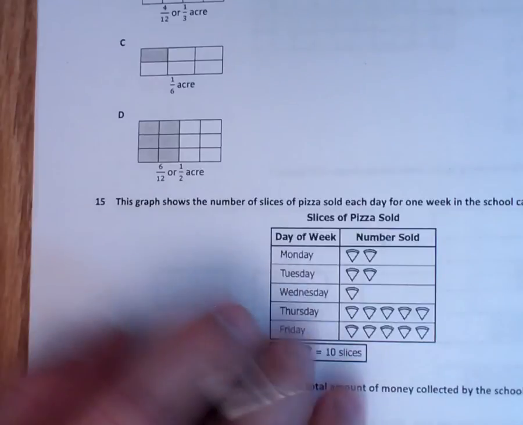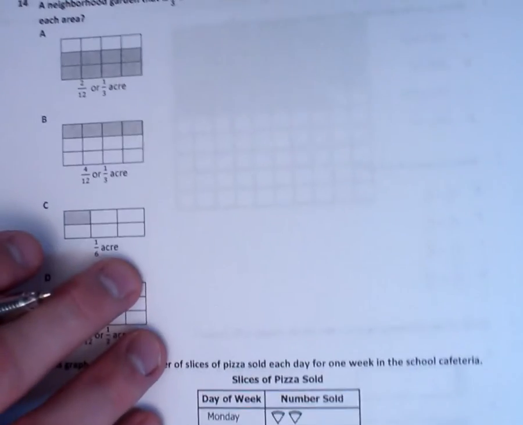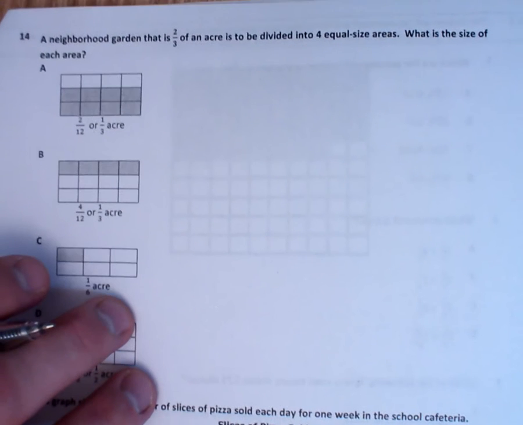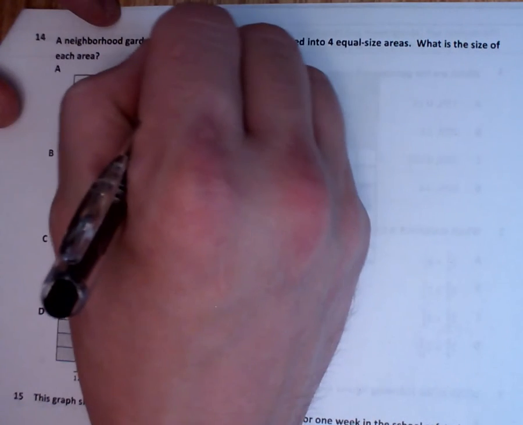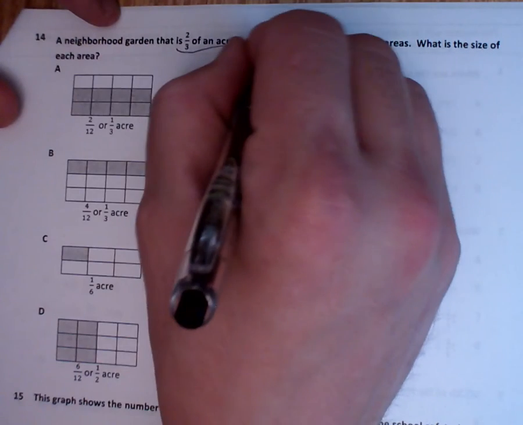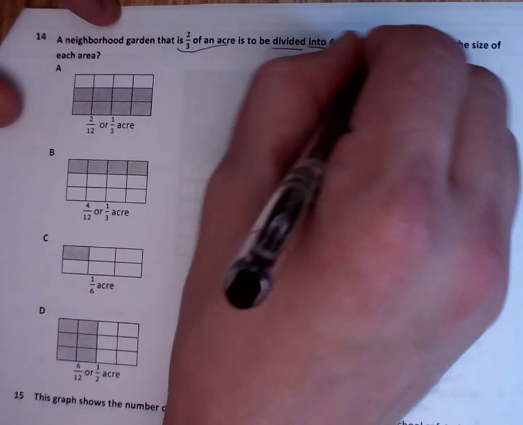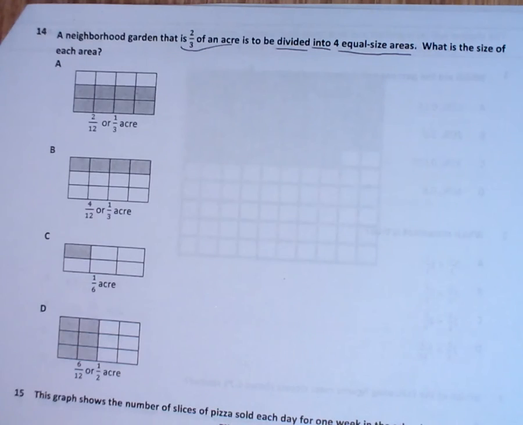All right, last view, last page, front and back right here. This one, you've never seen one like this one either. This is a really weird way they asked it, but it's interesting. It's good to see new ways because it makes us think. A neighborhood garden that is 2/3 of an acre is to be divided into 4 equal-sized areas. What's the size of each area?